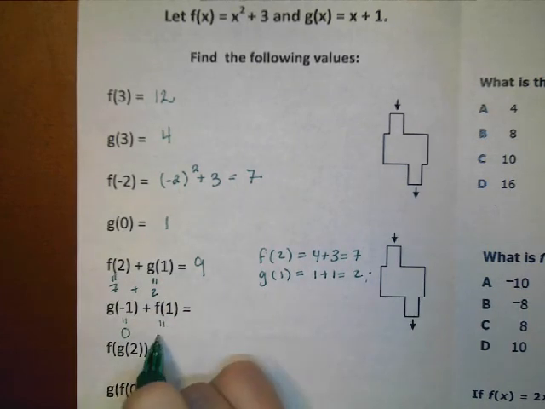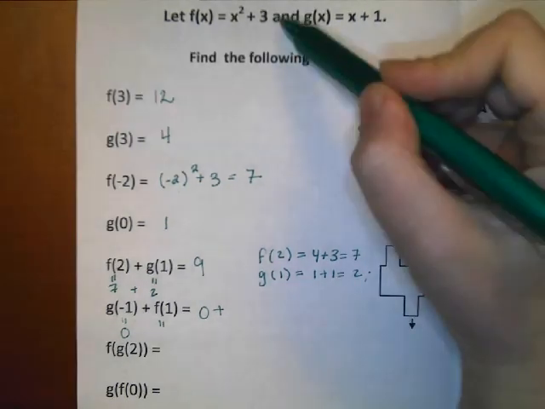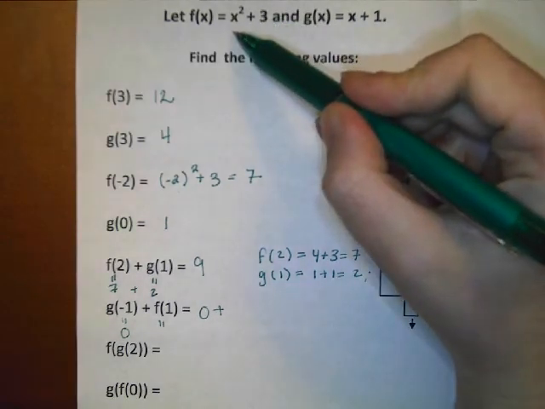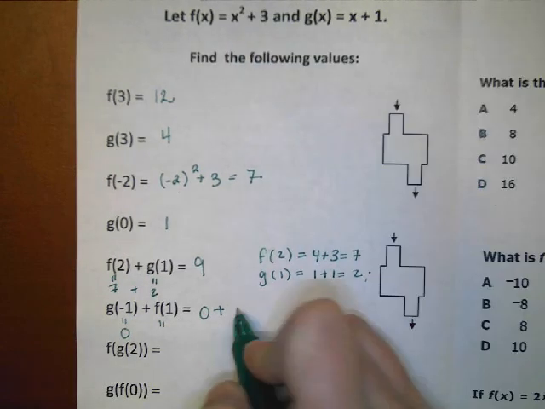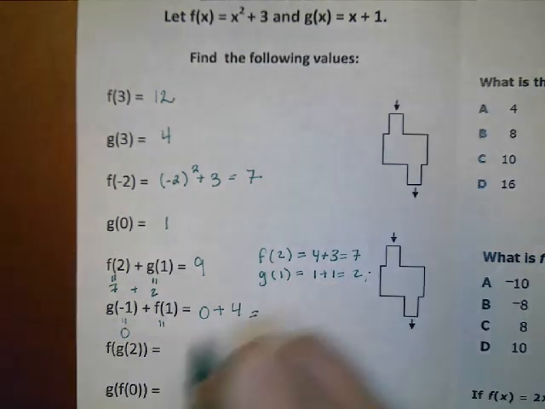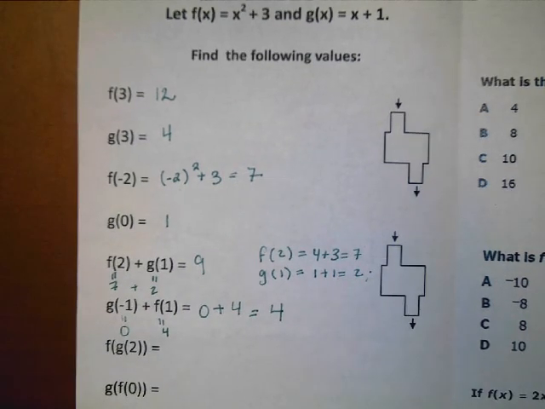What is this one? Is 0 plus, put 1 in here, 4. This is 4.